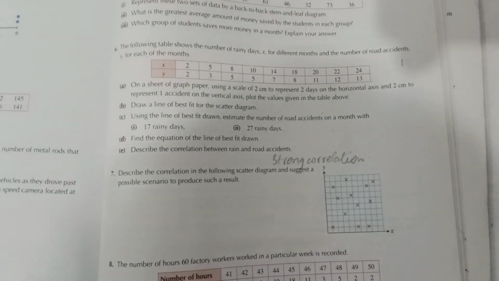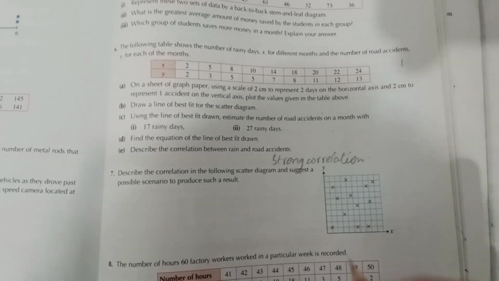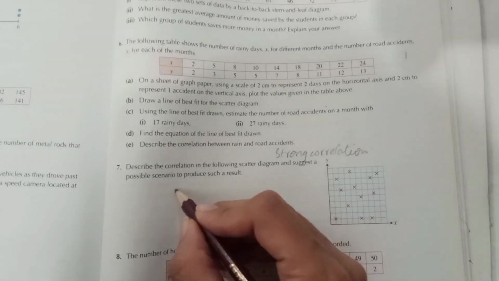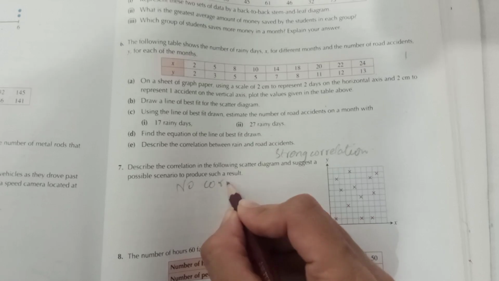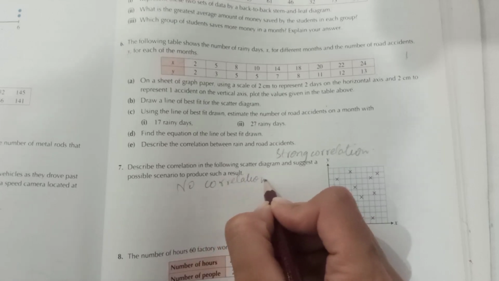In question number 7, describe the correlation in the following scatter diagram. What is the correlation in this scatter diagram, and suggest a possible scenario to produce such a result? In this diagram, we can observe there is no correlation. And for the scenario, you can write anything, for example, students and their marks. Yes, you can write it like that. You can write anything.